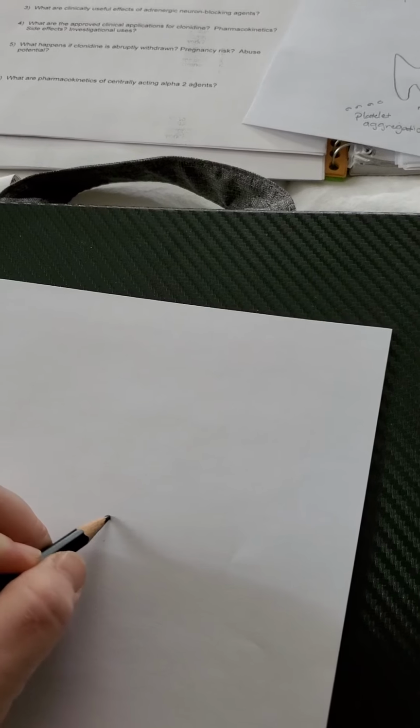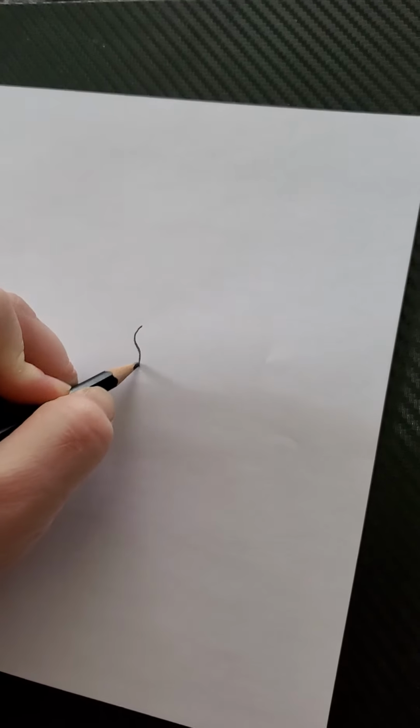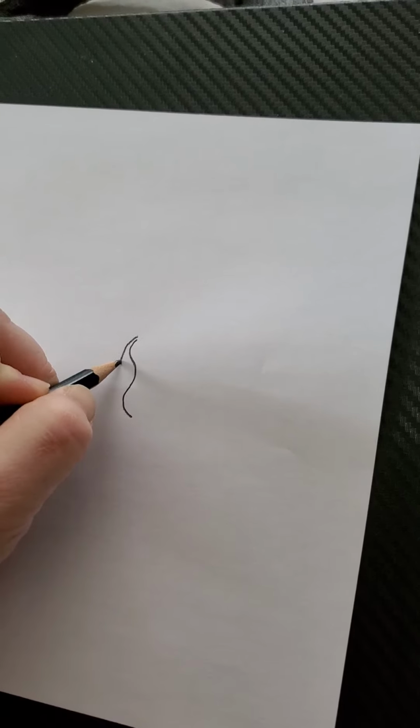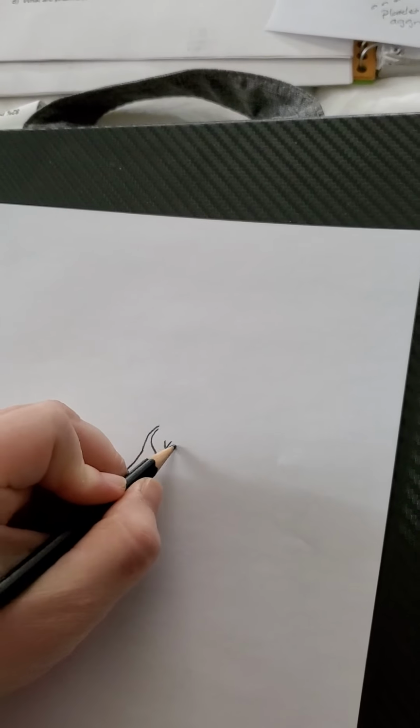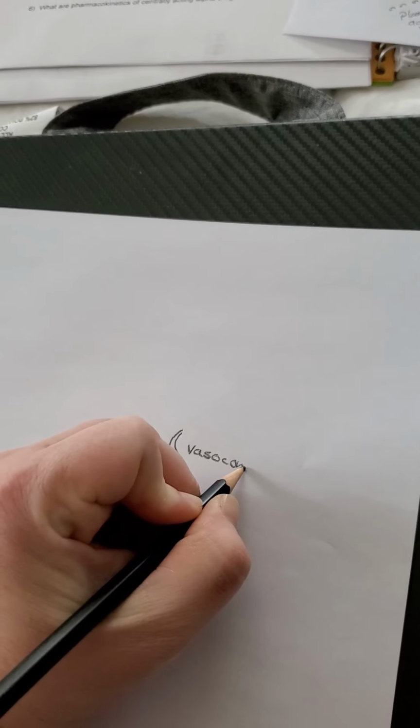So the first thing I do is draw alpha receptors as fish. The first one has a long constricted tail. This is going to be A1. We know that's for vasoconstriction.